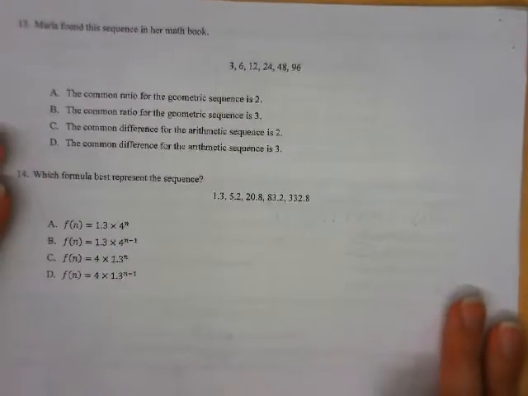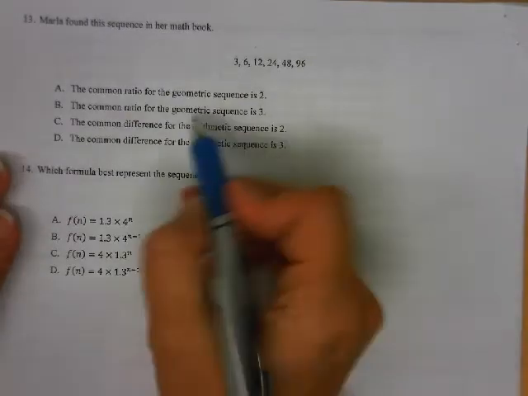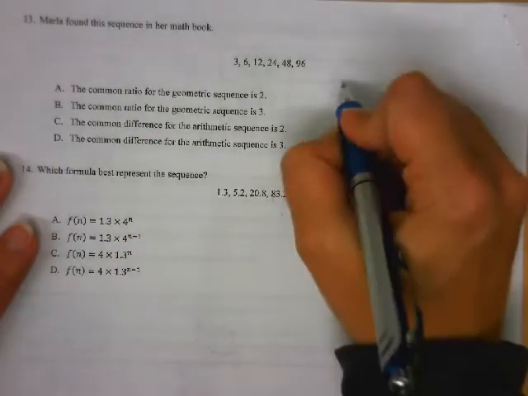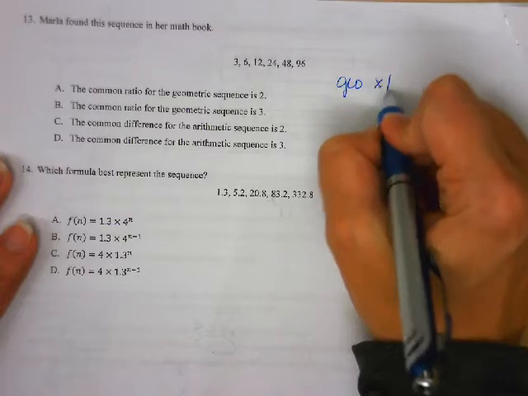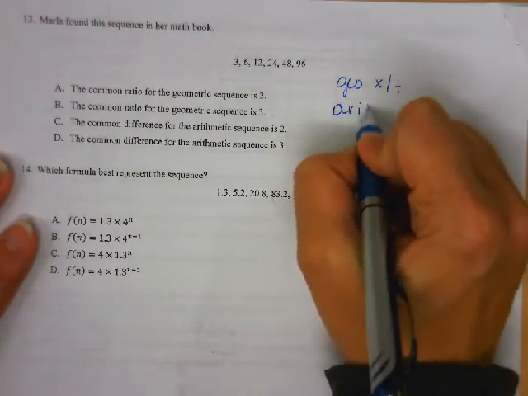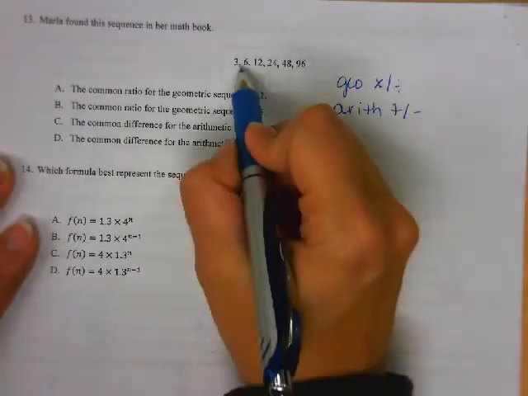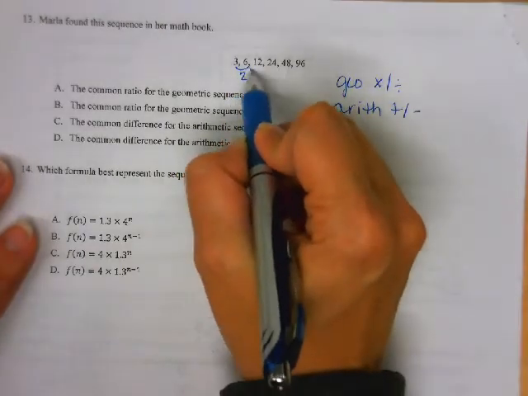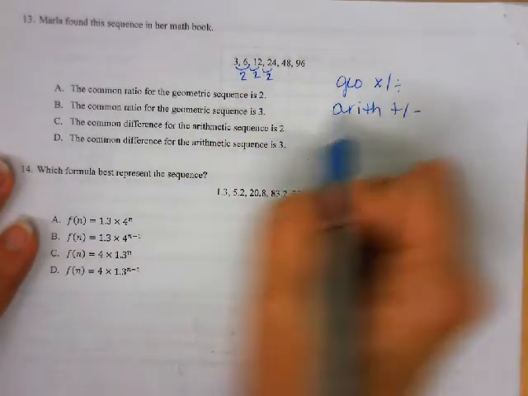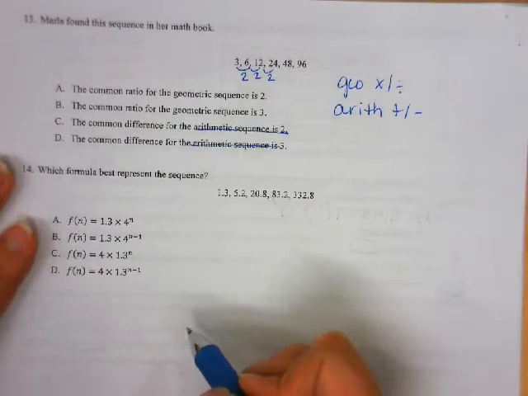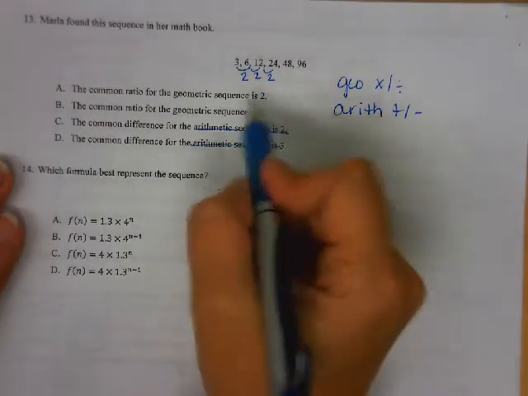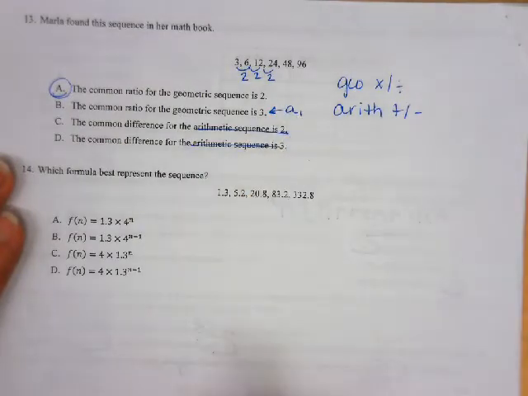On the back, we have 2 more sequences. This is just asking, first of all, remember geometric is multiply, divide. Arithmetic is add, subtract. So you need to look at this and decide, well, it looks like this is multiplying by 2. So this is not an arithmetic sequence. And we just said it was multiplying by 2. So A, this right here is your A sub 1. They're trying to trick you.